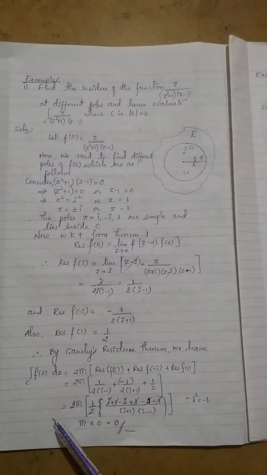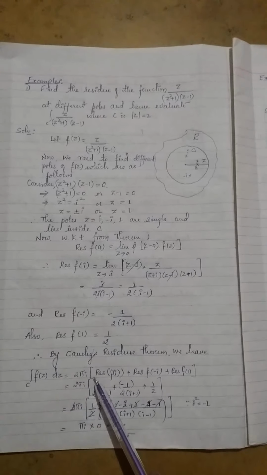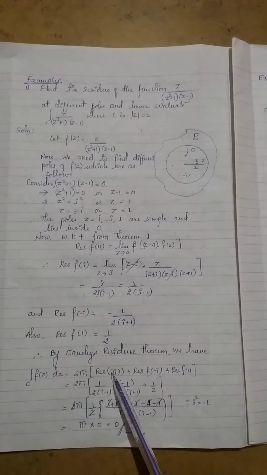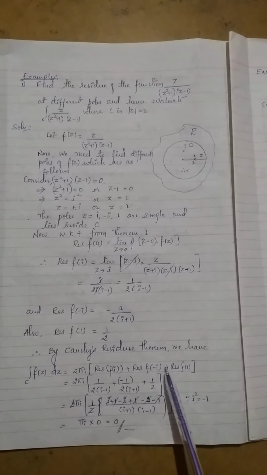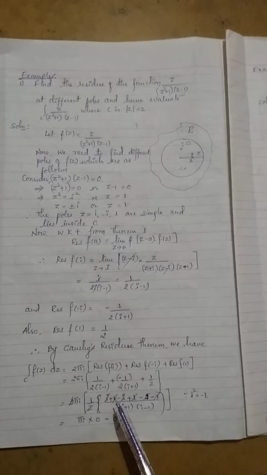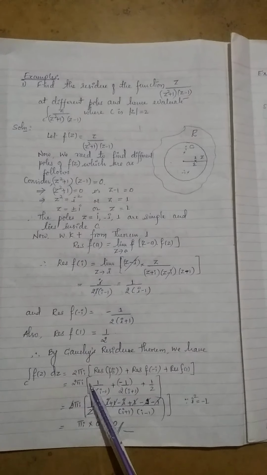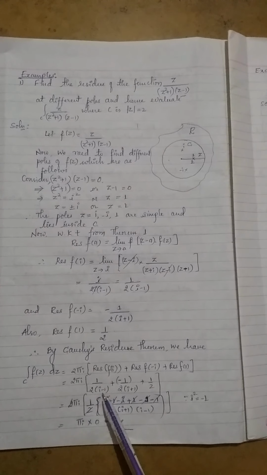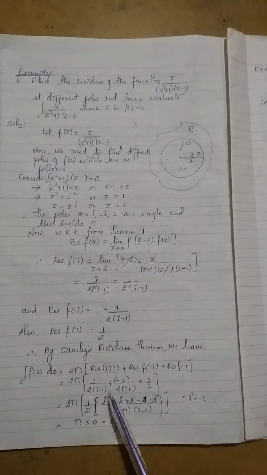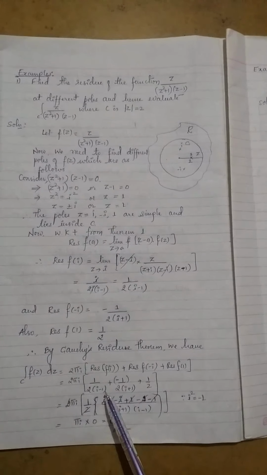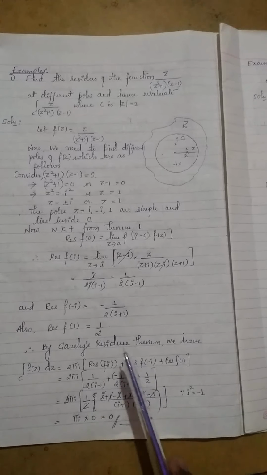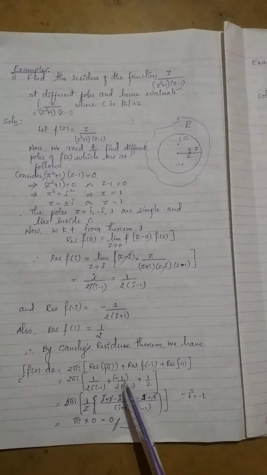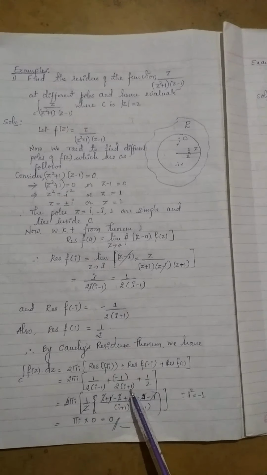So 2 pi i into (residue at i plus residue at minus i plus residue at 1) equals 2 pi i into (1 divided by 2 into (i minus 1), plus minus 1 divided by 2 into (i plus 1), plus 1 by 2).